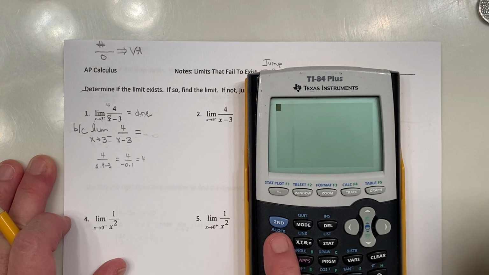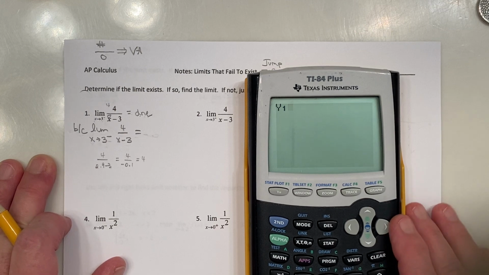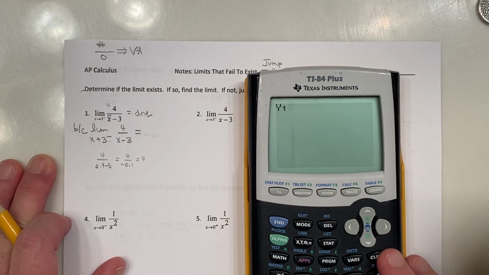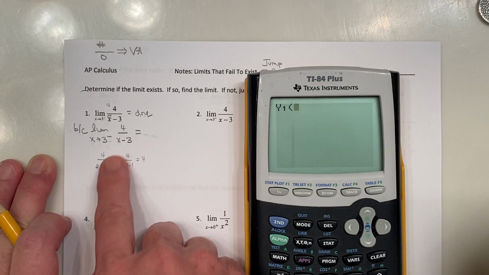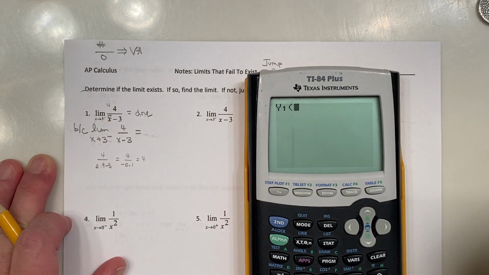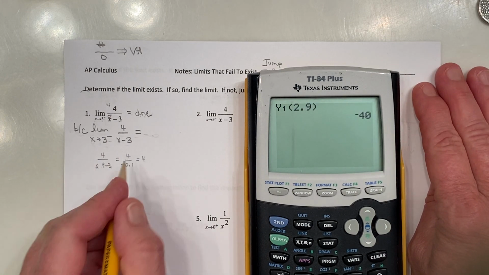I'm just going to remind you about those calculator keystrokes that are handy. Hit alpha trace, Y1. I want to evaluate it at, instead of doing this fraction right here, I'm going to go back up to the original problem. I'm going to evaluate it at 2.9, and I'm going to get negative 40.